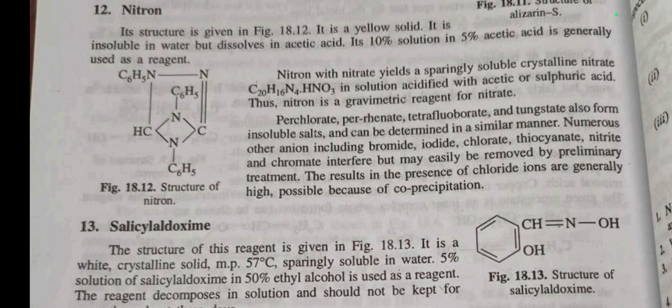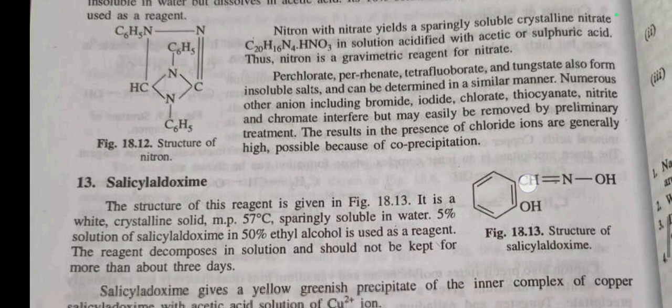Perchlorate, perrhenate, tetrafluoroborate, and tungstate also form insoluble salts and can be determined in a similar manner. Numerous other anions, including bromide, iodide, chlorate, thiocyanate, nitrite, and chromate, interfere but may easily be removed by preliminary treatment. The results in the presence of chloride ions are generally high possibly because of co-precipitation.